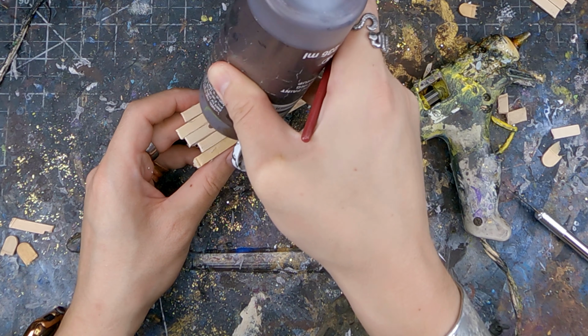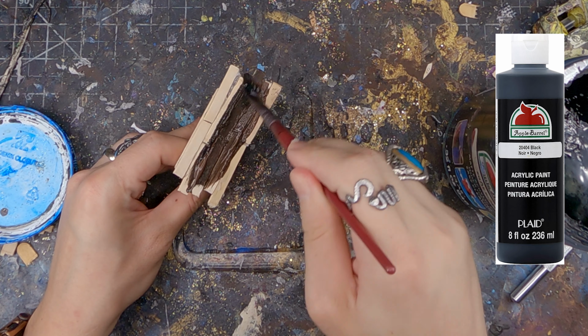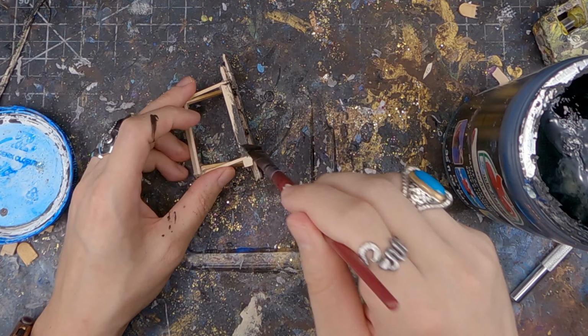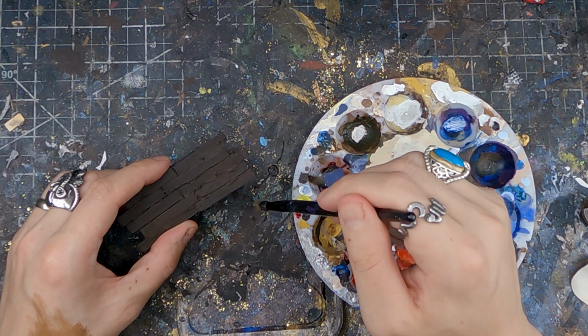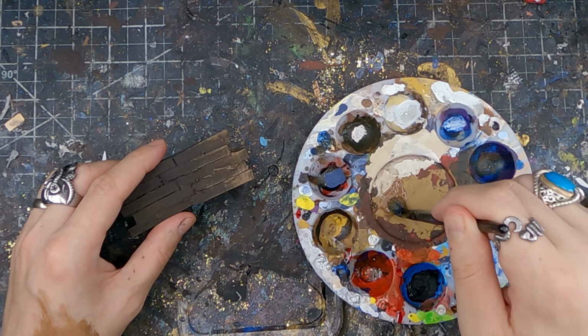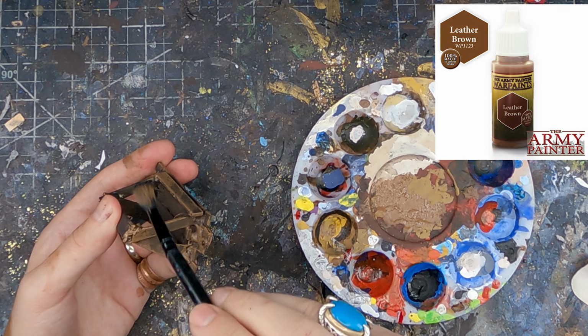Now onto the painting. I use Apple Barrel brown, a little bit of Apple Barrel black mixed together, and put a base coat on the whole thing, nice and thick. Once that's done and dry, I dry brush on there, normally something like an Army Painter leather brown, and just put that all over the entire piece.